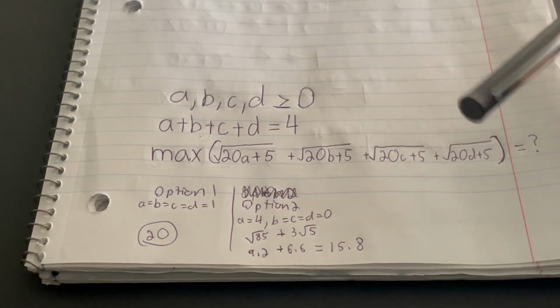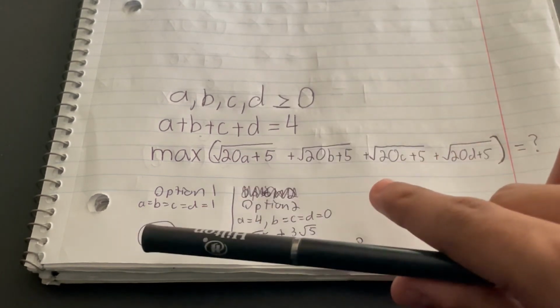And as you can see, through some obvious symmetry, we could answer this question pretty easily.